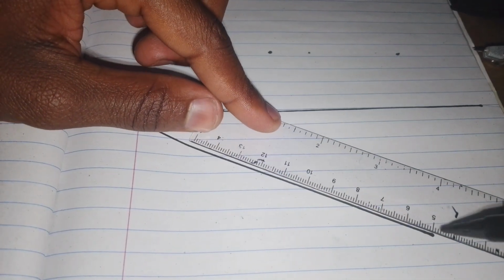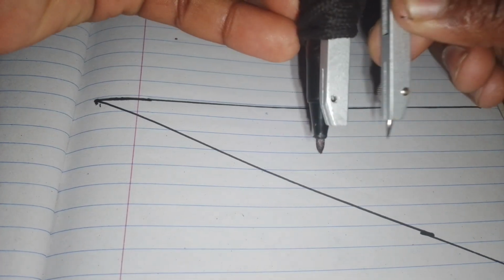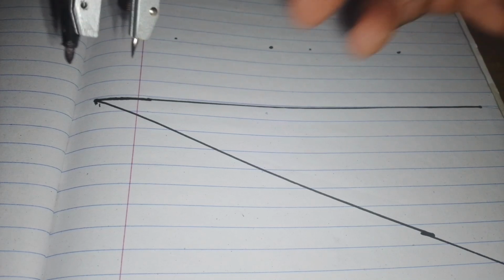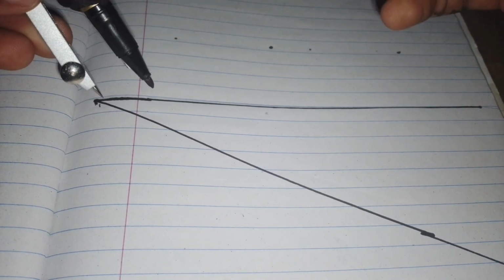Then what we're now going to do is this. What are the ratios of sides here? This is 2, 5 and 3. So let's add this up. What is 2 plus 5 plus 3? That's 10. Now we grab this instrument and adjust it to a distance that is just favorable. It shouldn't be too big, shouldn't be too small, just somewhere there. Then we stand at this point and we strike an arc.